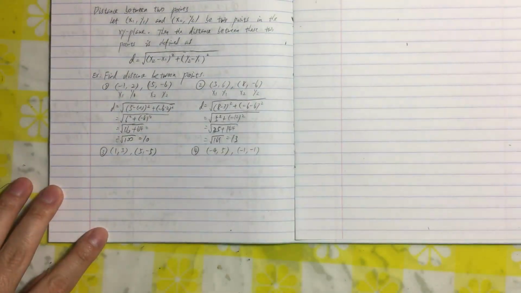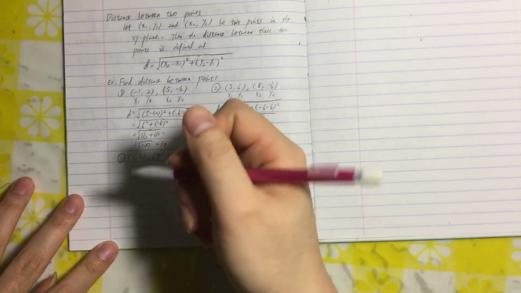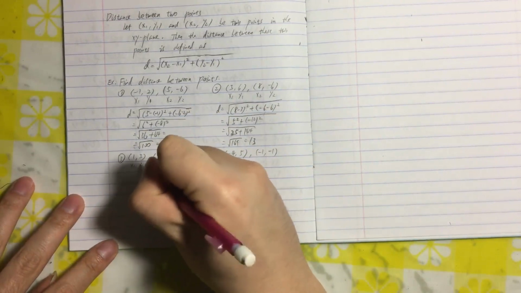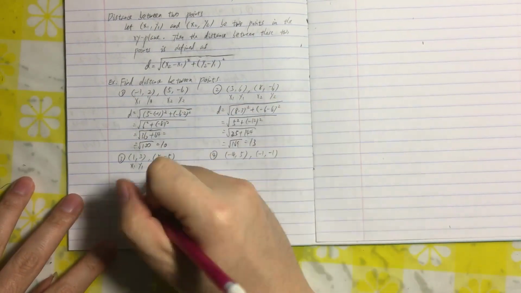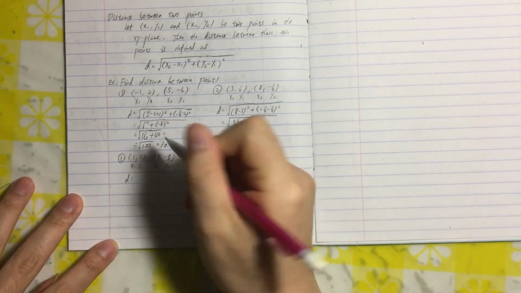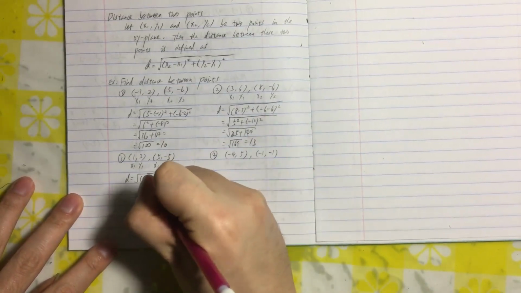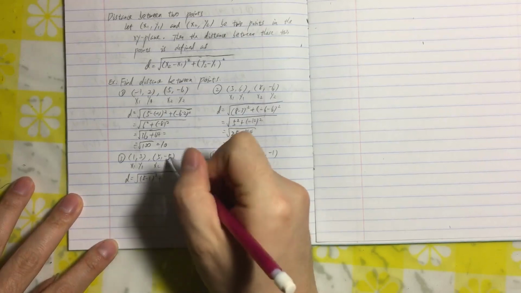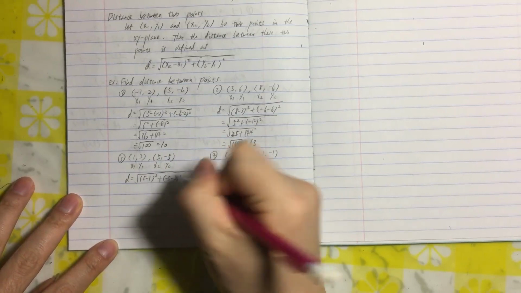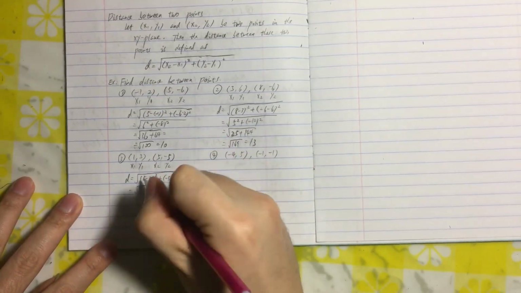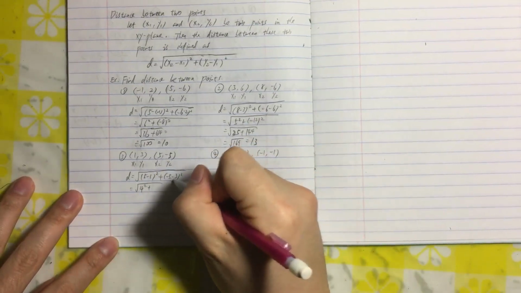Next example. (1, 3) and (5, -5). In general, we call the first point x1, y1. We call the second point x2, y2. Then use the distance formula. The distance formula is x2 minus x1 squared plus y2 minus y1 squared. Simplify. 5 minus 1 is 4. I get 4 squared plus -5 minus 3.